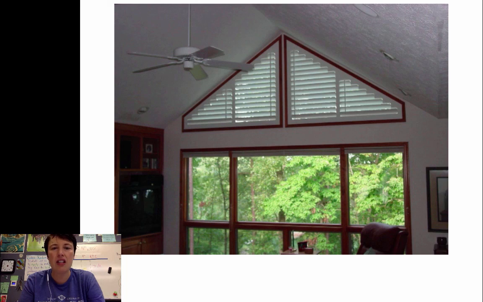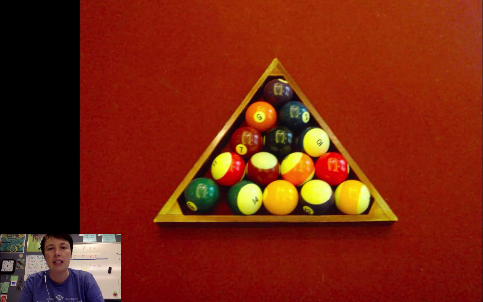Or check this out, look at that window. That window is totally a triangle. So I see a base and a height. If I was going to replace the glass in that window, maybe someone breaks the window accidentally, hits a baseball at it, and you have to go buy new glass. They're going to measure the base and the height and figure out the area for that glass.